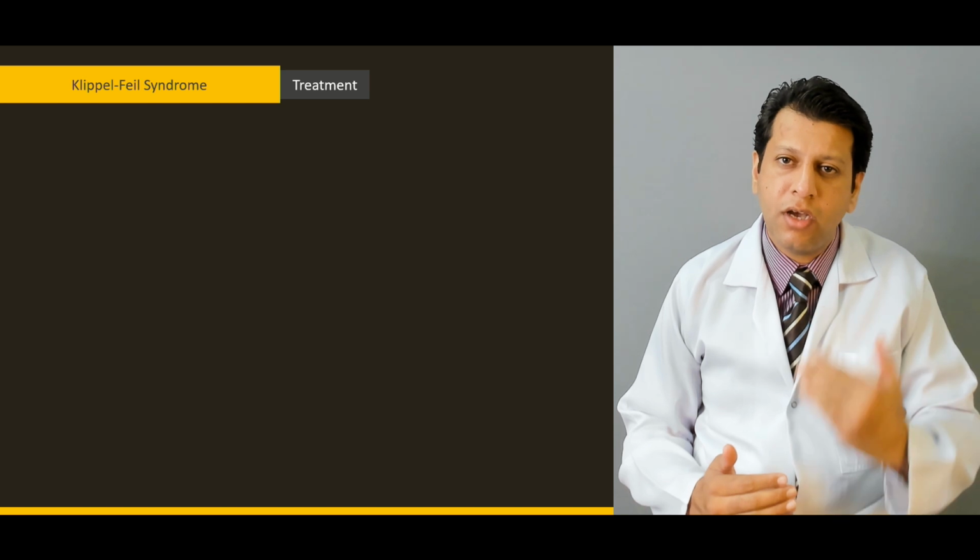Now coming to the treatment. The treatment is divided into mainly two things, that is, whether the segment fusion is above C3 or below C3. If it's above C3, then what you need to do is tell the parents that this child needs to avoid contact sports.